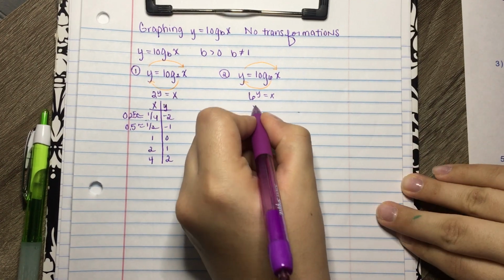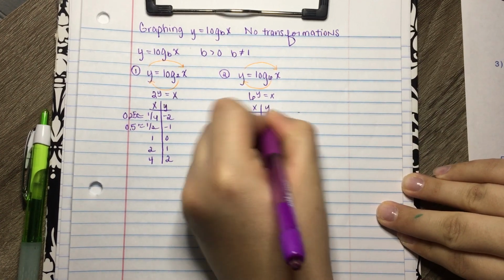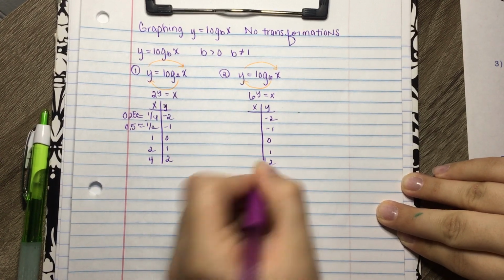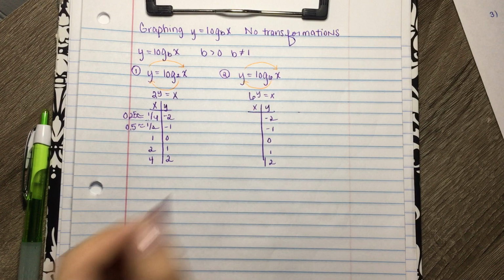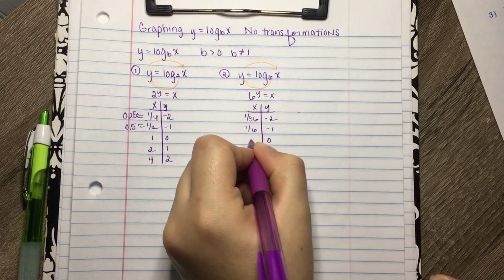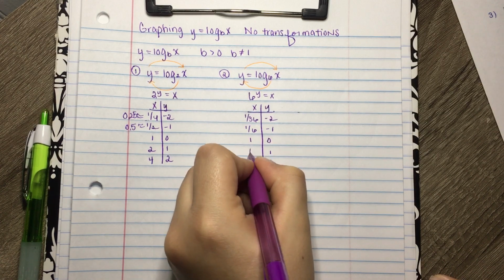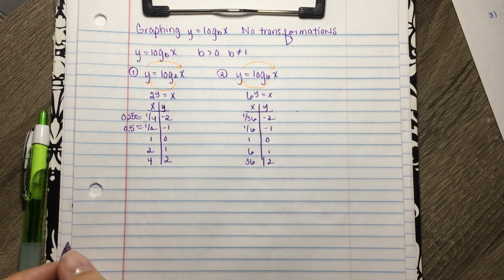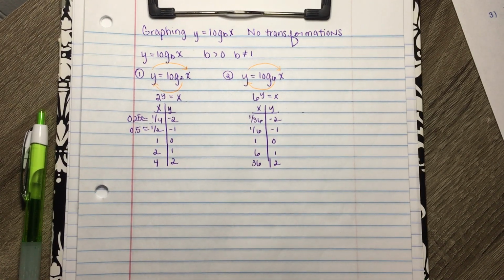Once again, we have no transformation, so we have not shifted left or right. So we're starting off with those y values, -2 all the way to 2. Plugging in our -2, we get 1/36, 1/6, 6 to 0 is 1, 6 to the first power is 6, and then 6 squared is 36. All right, double check that on your calculator and make sure that you are able to get out those values.